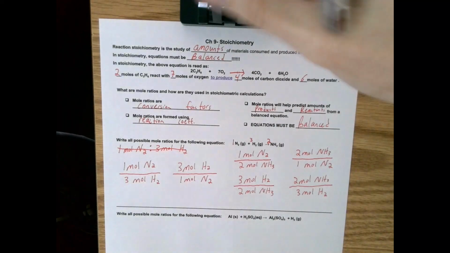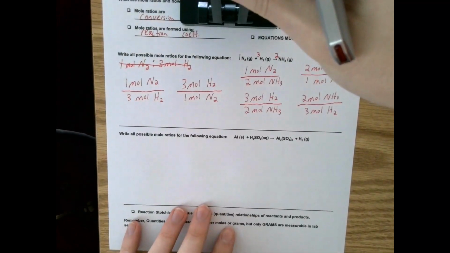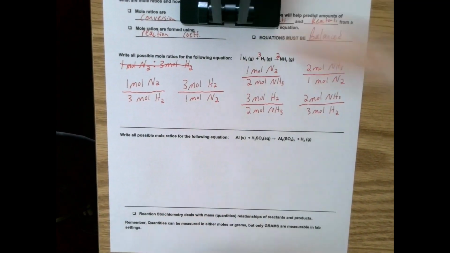So let's look down at the next example. It says write all the possible mole ratios for the following equation. So I have aluminum reacts with sulfuric acid to produce aluminum sulfate plus hydrogen gas. So first let's ask ourselves, what type of reaction is this? Just as a refresher, hopefully you recognize that this is a single replacement reaction.